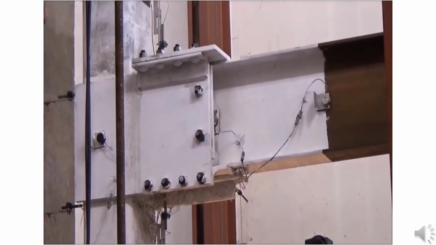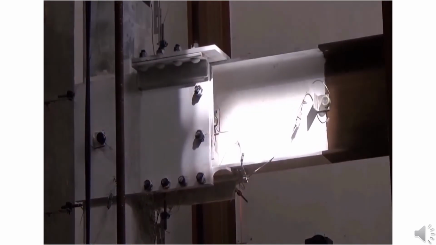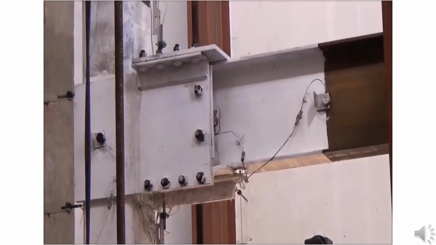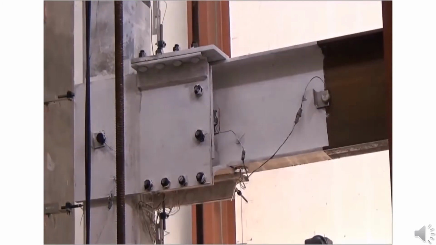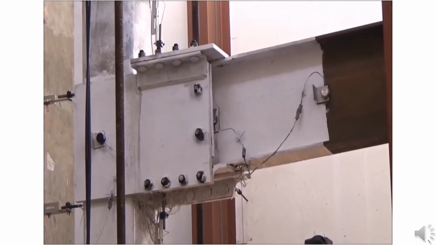This next video, courtesy of Side Plate Systems, shows a close-up view of a W21 beam and HSS 14 by 14 column being tested per AISC's protocol. In this specimen, 9% rotation was achieved with a bolted side plate connection.